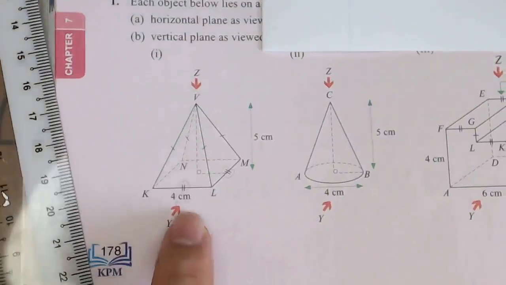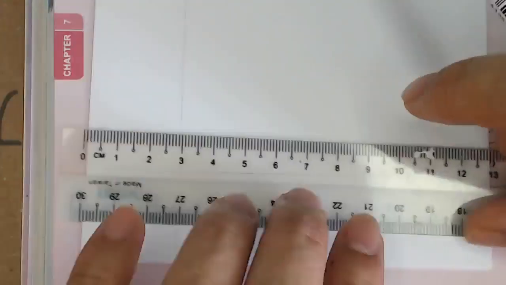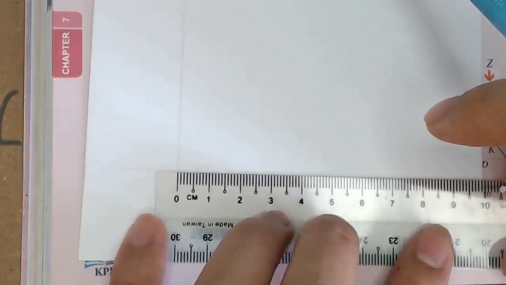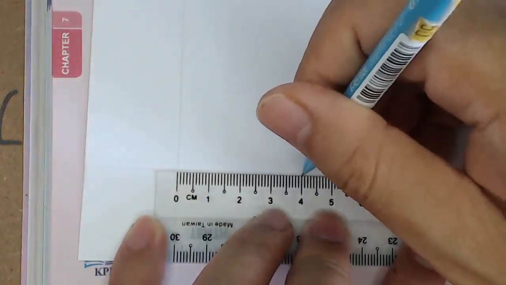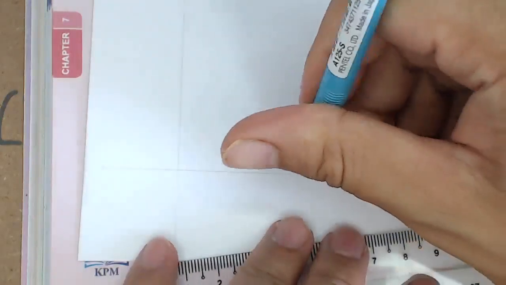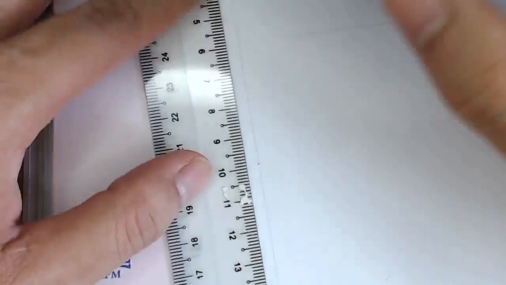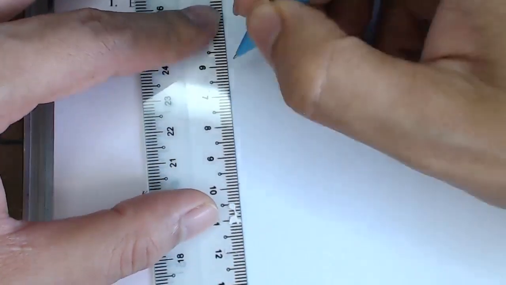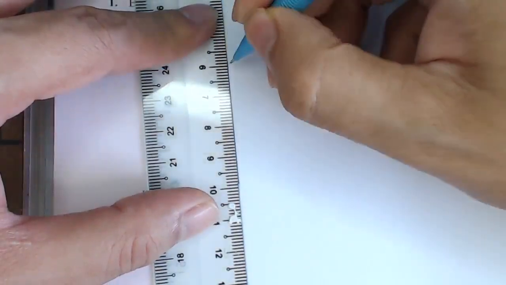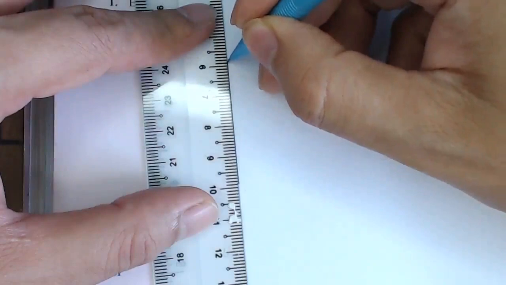Okay, now K to L is 4 centimeters, correct? So you have to place your ruler once again to measure 4 centimeters from K to L like this. Put a little dot there to mark the length of 4 centimeters. And if you are convinced enough, you can blacken the line, make it a little darker like that.